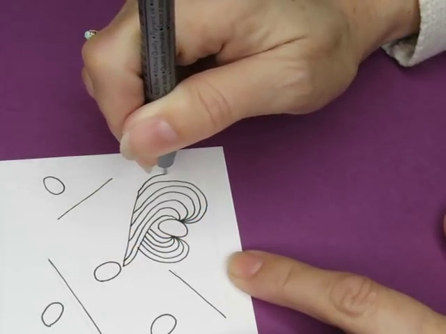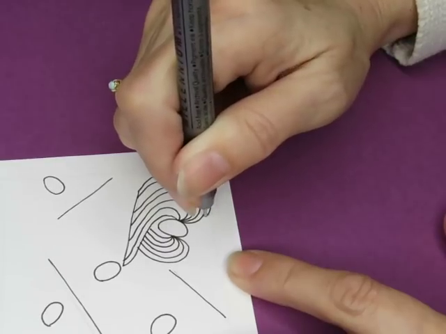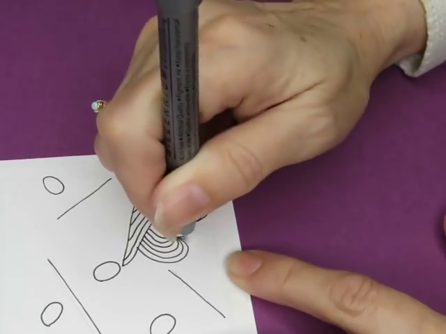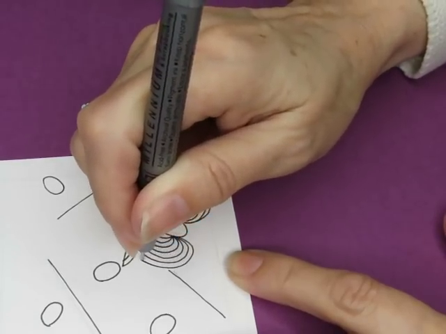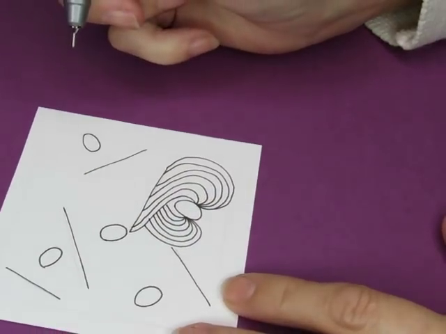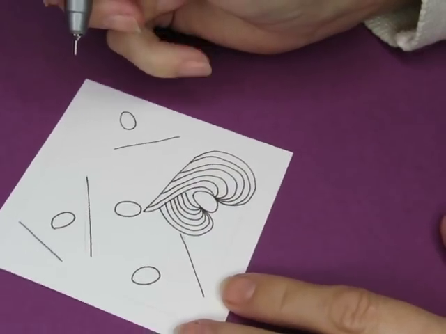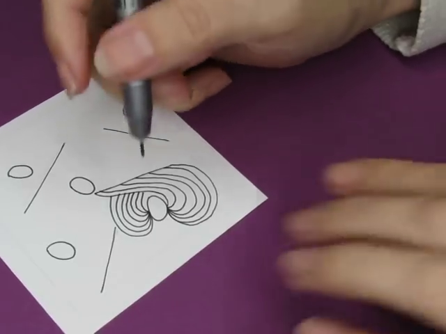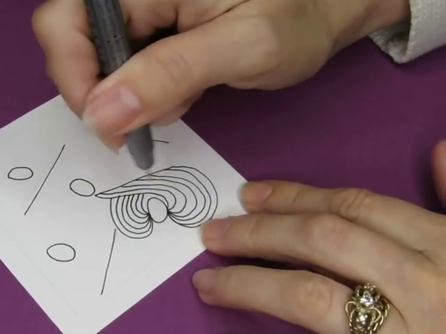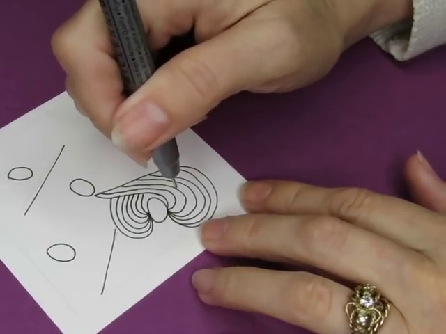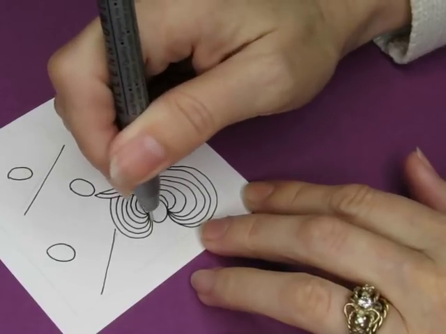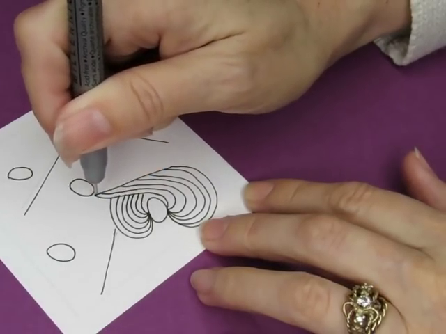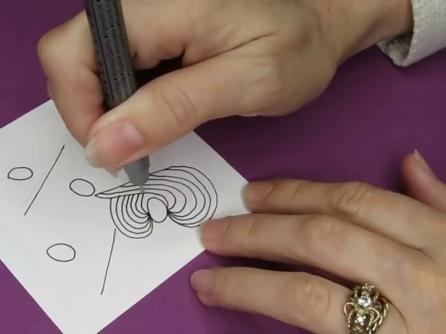One more. Like that. I'm a little skinny here. With the step out, it shows this end ending up out here. And I'm a little skinny there, but that's okay.